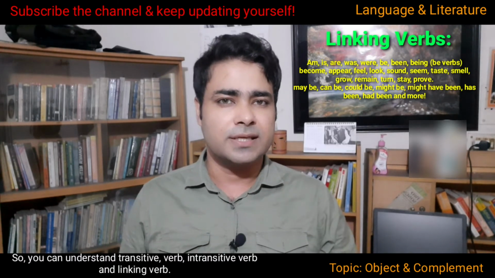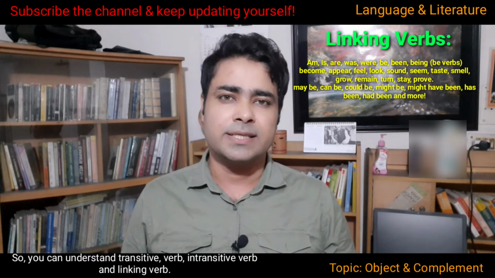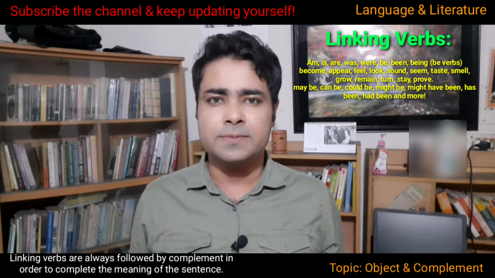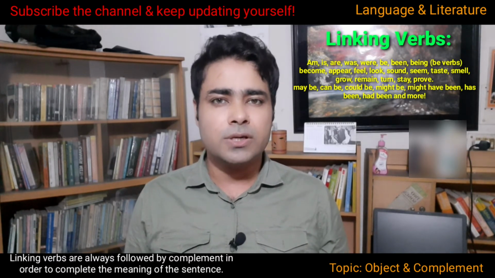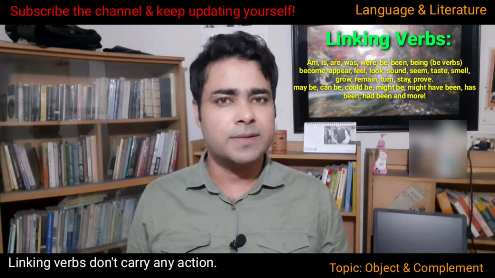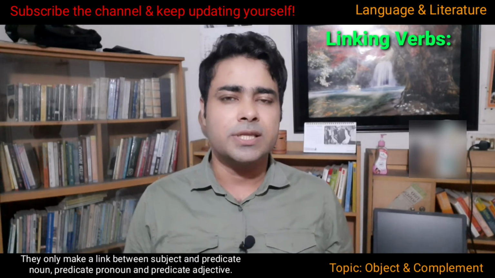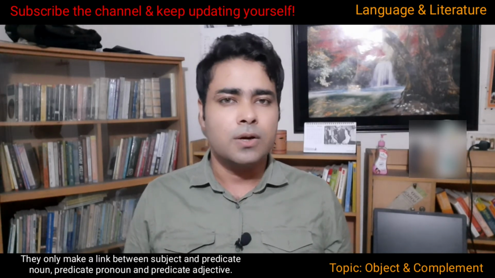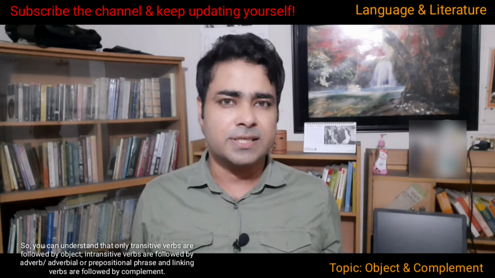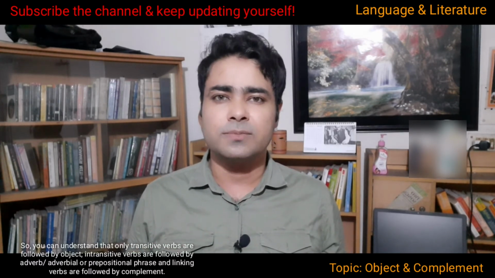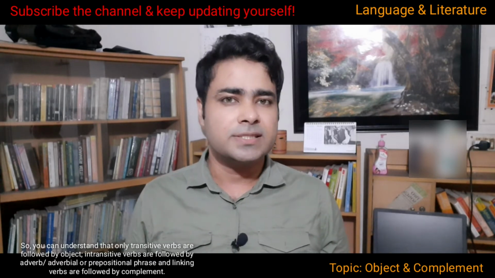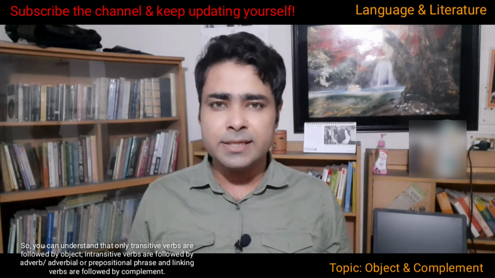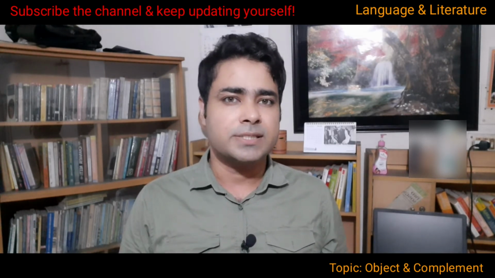So you can understand the transitive verb, intransitive verb and the linking verb. Linking verbs are never followed by any object. Linking verbs are always followed by a complement in order to complete the meaning of the sentence. Linking verbs do not carry any action. They only make a link between the subject and a predicate noun, predicate pronoun or predicate adjective. So only transitive verbs are followed by an object, intransitive verbs are followed by an adverb or adverbial phrase or prepositional phrase, and linking verbs are followed by a complement.